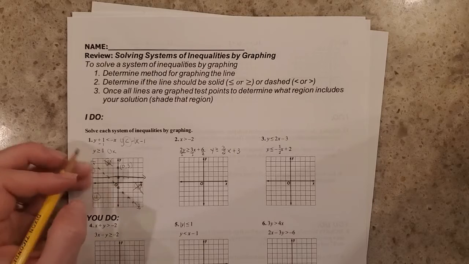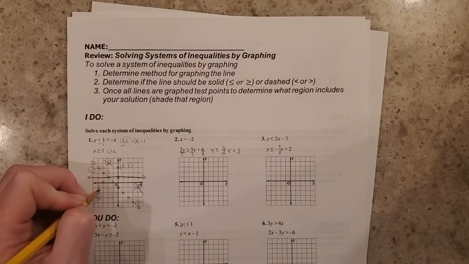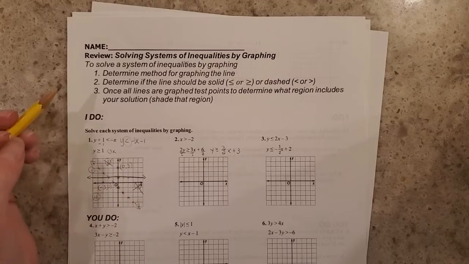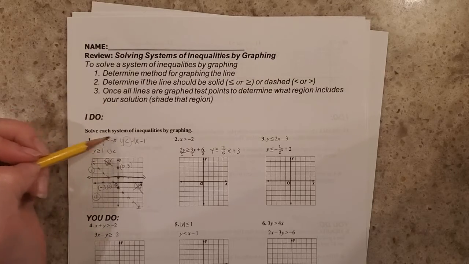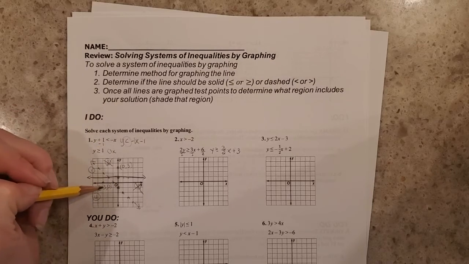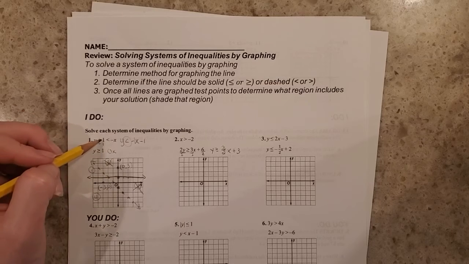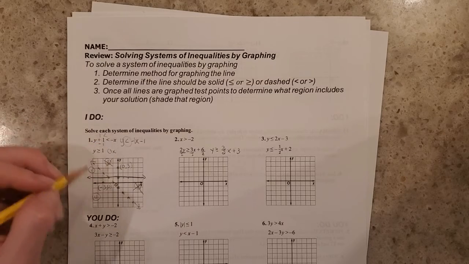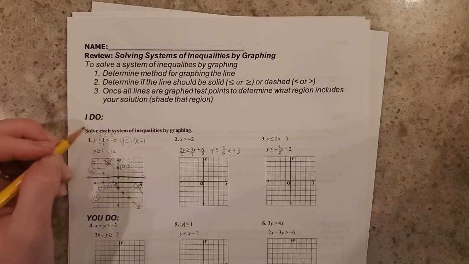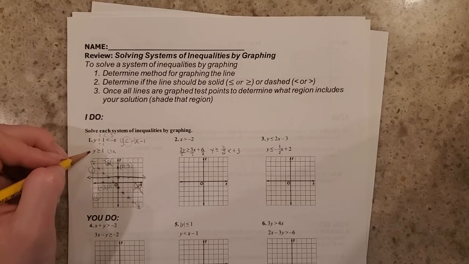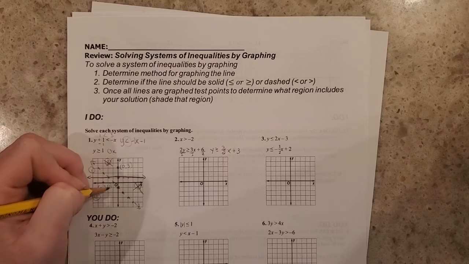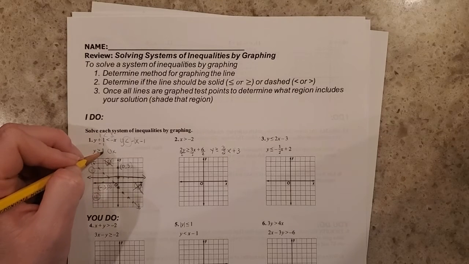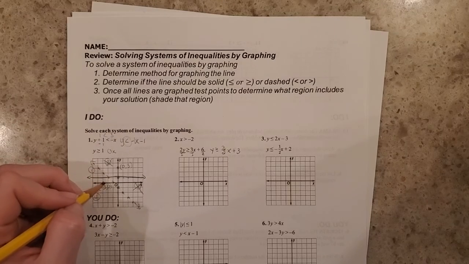Then we can pick a point down in this region. Let's go here, maybe -3, 0. If we put -3 in for x and 0 in for y, 0 plus 1 is 1, is less than -(-3), which is 3. 1 is less than 3, so that works. And then we go here: is y, which is 0, greater than or equal to 1? Nope, so that doesn't work.